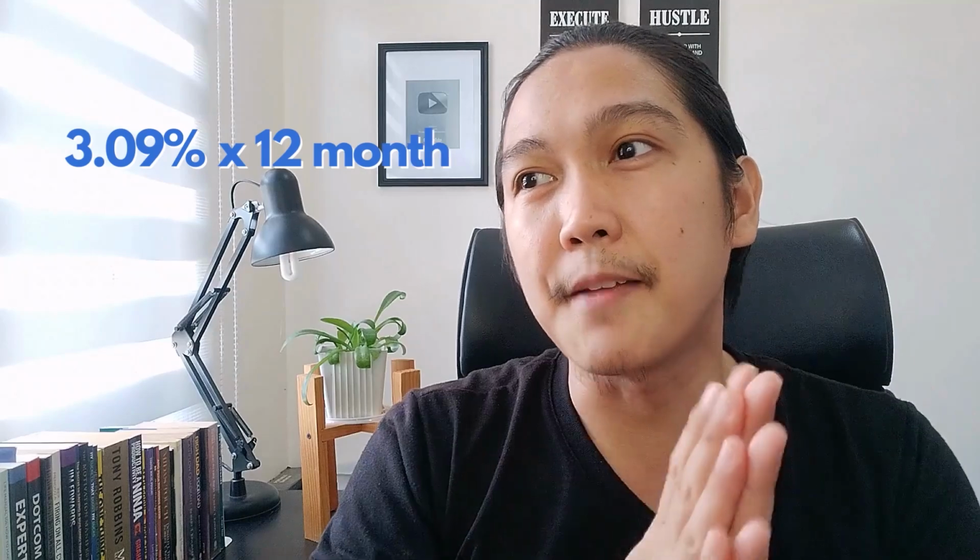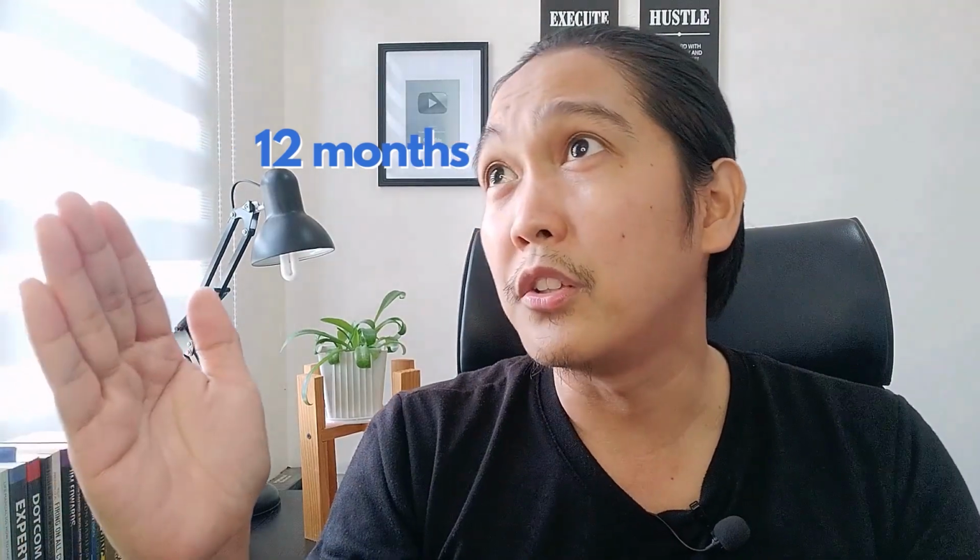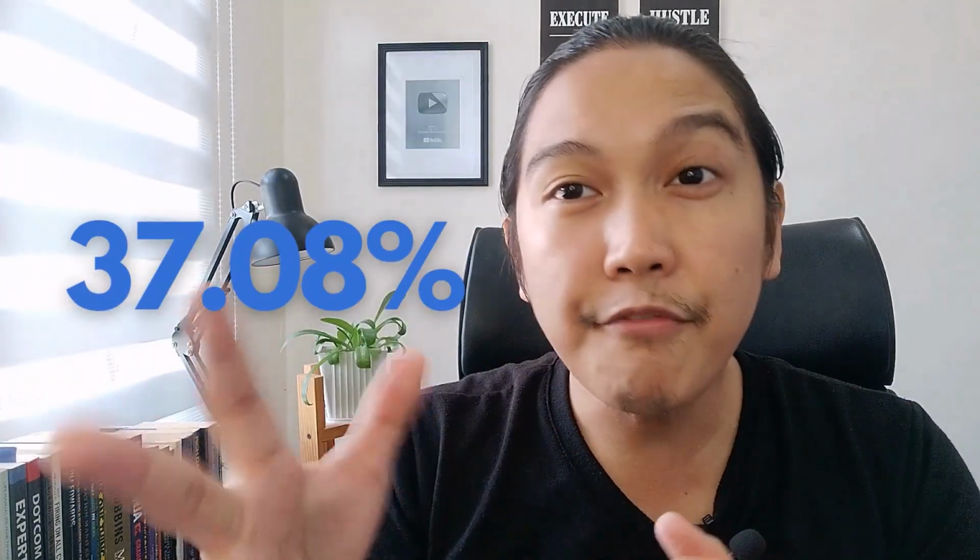Like, around 3% times 12 months kasi, again, usually yung paying period is around 12 months kasi you can choose, I believe, merong 9 months to 12 months. I believe you can choose that. But usually, 12 months talaga yung duration ng loan na kailangan mo siyang bayaran. So, 3% at 12 months, that's around 37%.